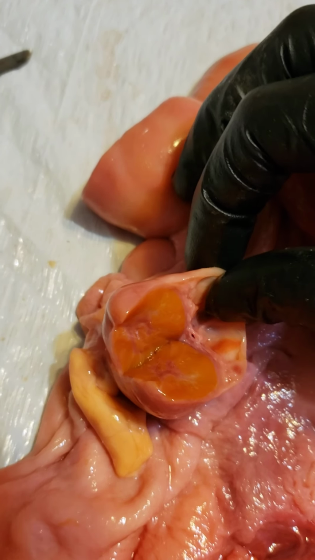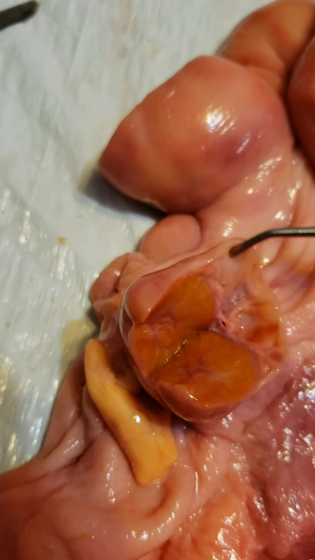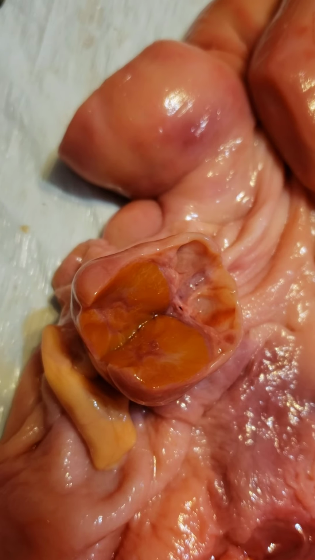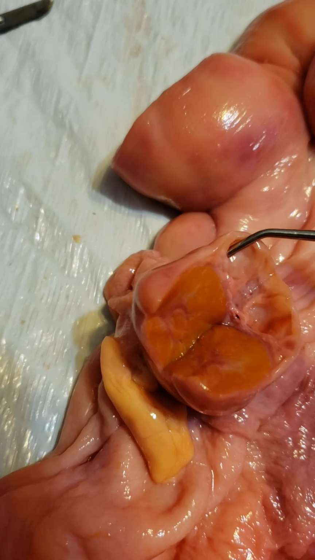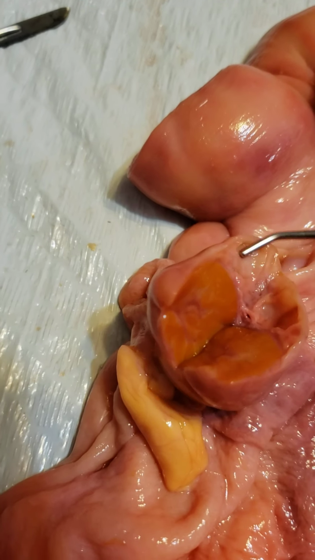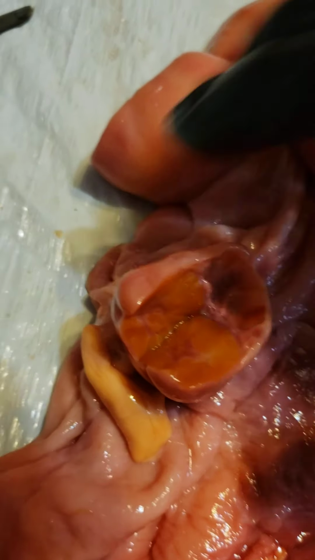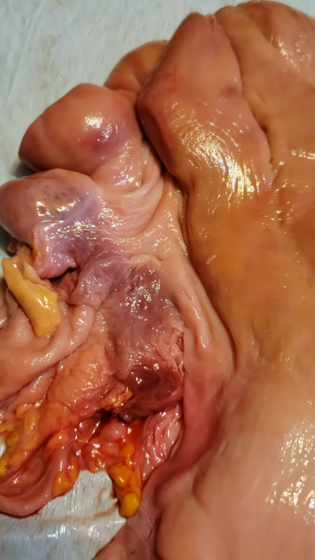The outer part, which is this paler colored stuff over here, is the cortex. This is where the oocytes are housed. This is also the outer part of the ovary. Next, we'll be moving on to the oviduct.